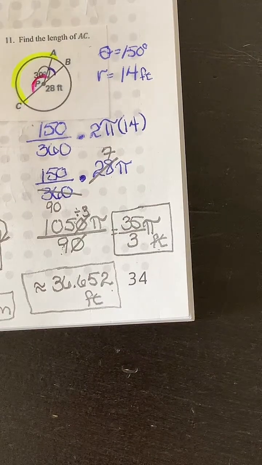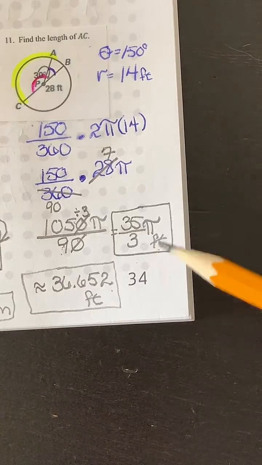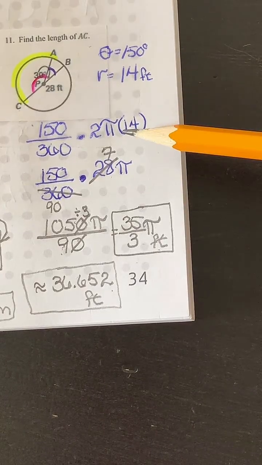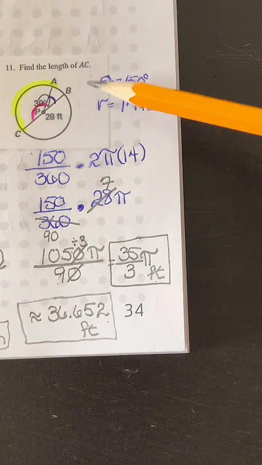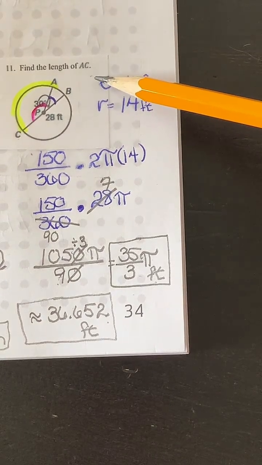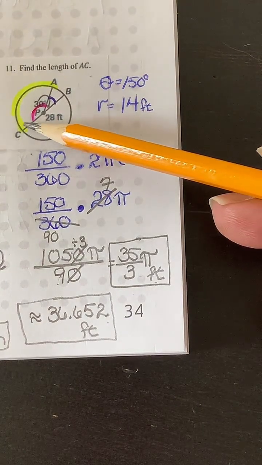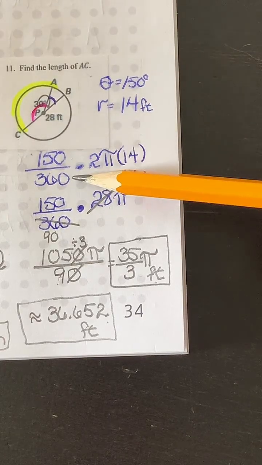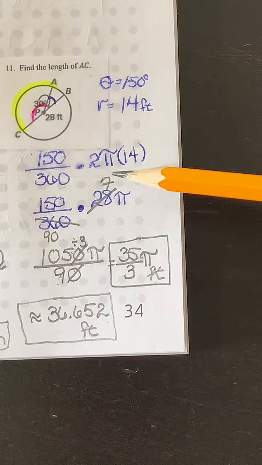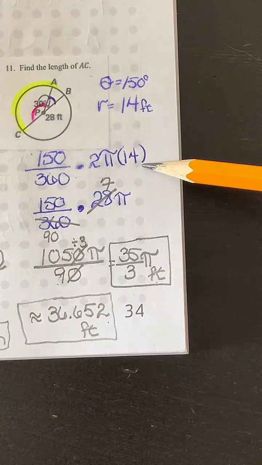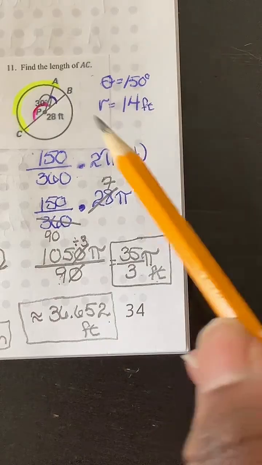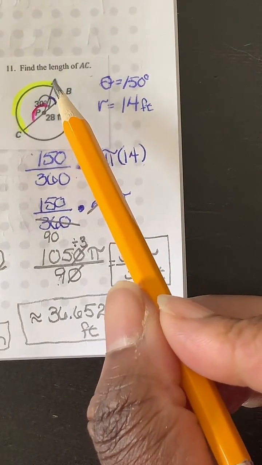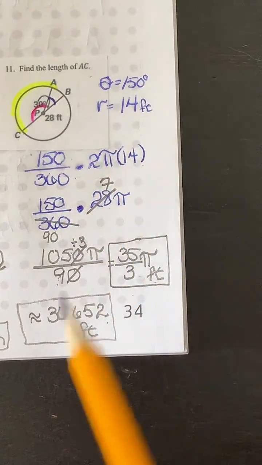Okay, cool. All right. So keep in mind how we found this. To find the arc length, we basically take the theta that is given, or sometimes found, over the total circle, and we multiply it by its circumference, because we're getting the length of the outer part of the circle.